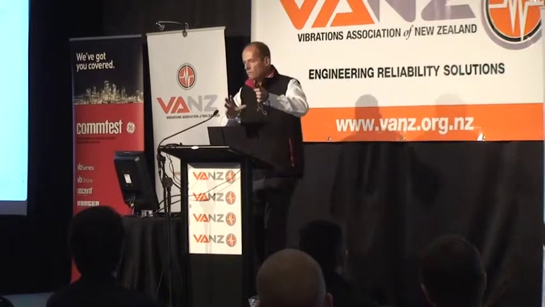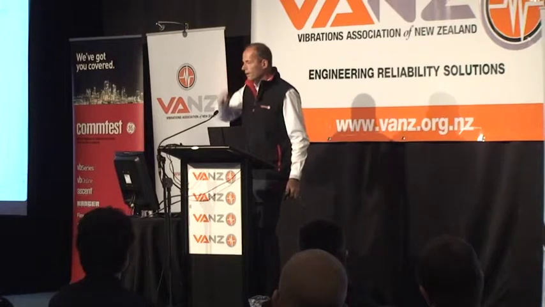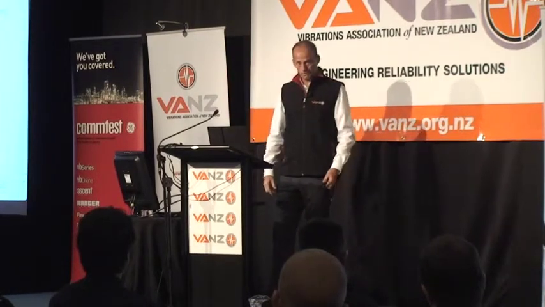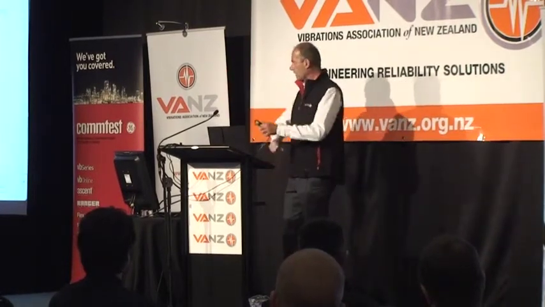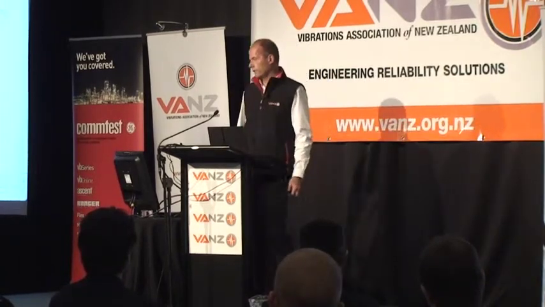Or they're doing the laser alignment and it's telling them to put in a shim that's about this thin. It's like, as if that's going to make a difference to this machine. I'm not going to muck around putting another shim under this foot. I'm done. It's got to be good enough.